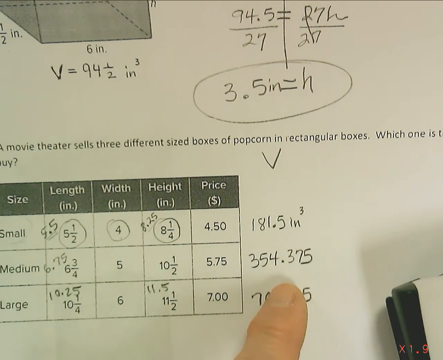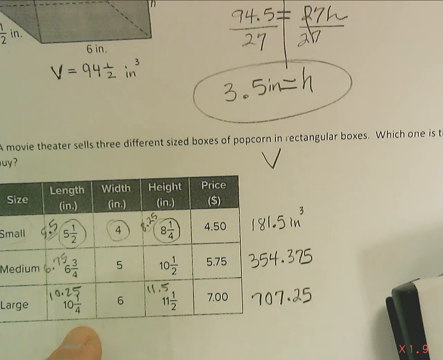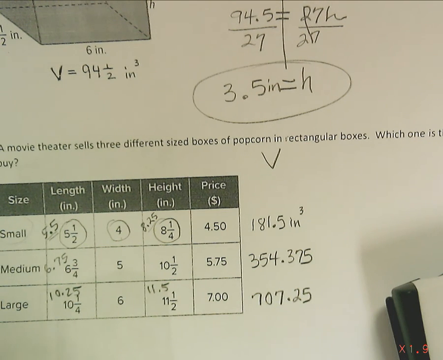Well, that's what I have. Okay, are y'all agreeing with these numbers?